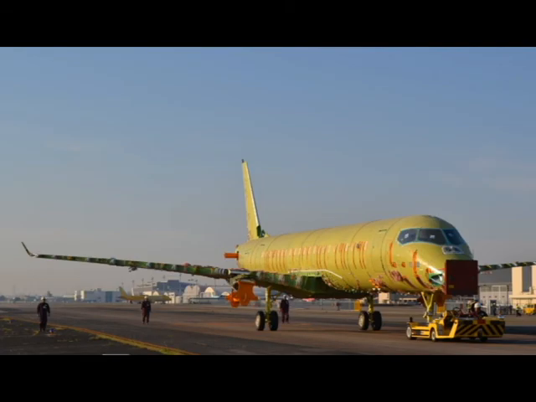When may a mechanic perform an annual inspection and return the aircraft to service? When the mechanic holds an inspection authorization.